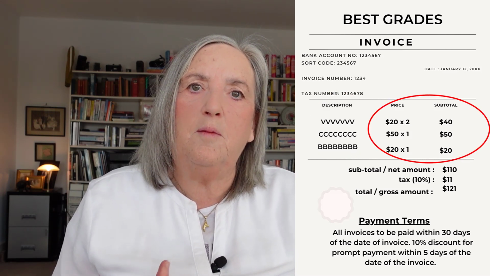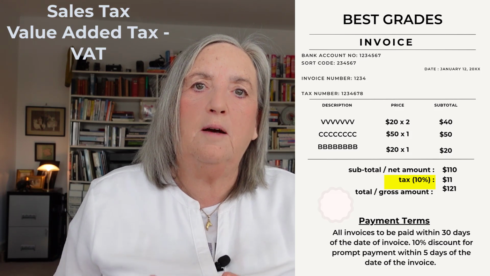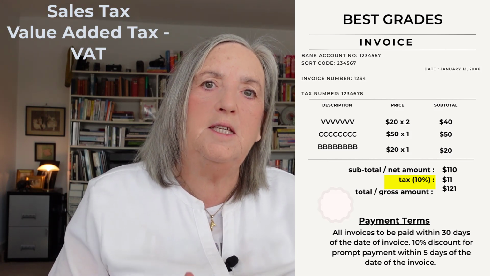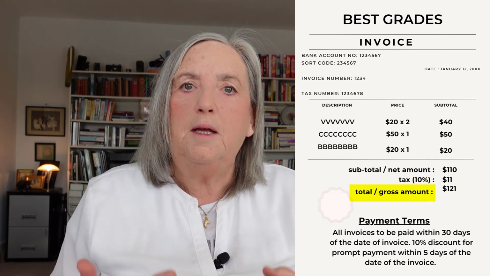And the value of these products or services are added up, and it gives a sum total, which is a net sum or a subtotal. And then in many countries you will add some kind of tax. This could be a kind of sales tax. In the United Kingdom, we have value added tax, often called VAT for short, and this is added to the invoice. Then adding the tax and the sum for the goods, you get some kind of gross total. So net total and gross total.